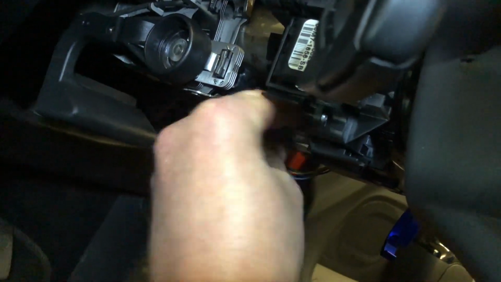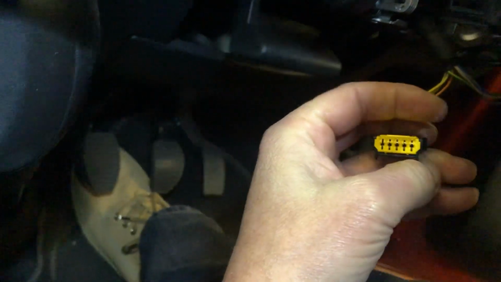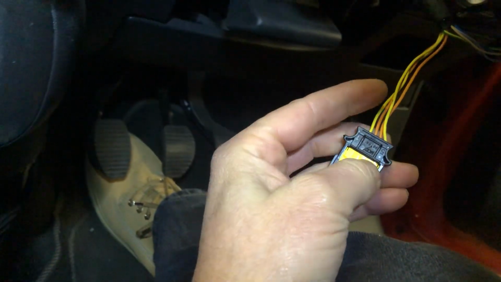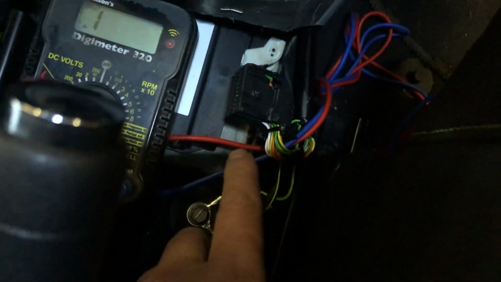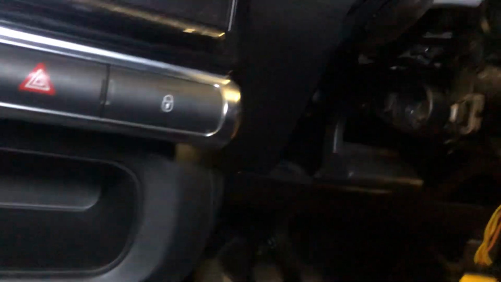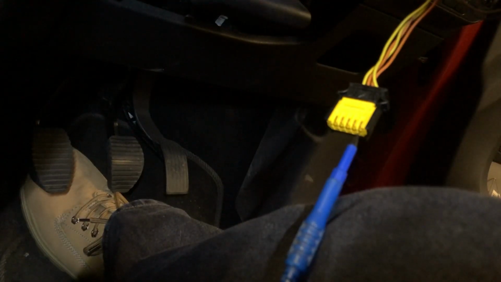Now the squib connector I'm going to take off. Right, that is now out. So we're going to check from here now to the multi-plug there. I'm just going to set my back probe up in there and check.